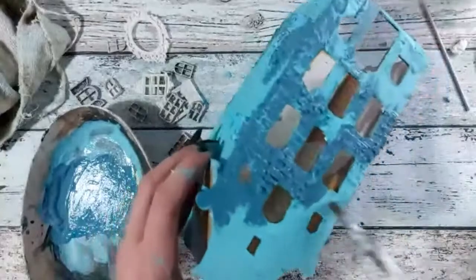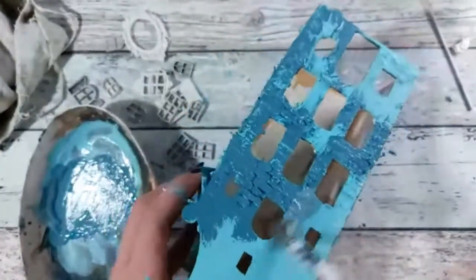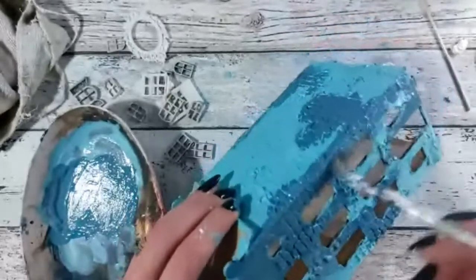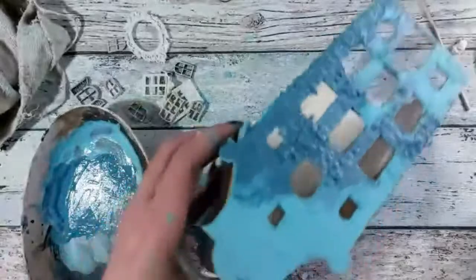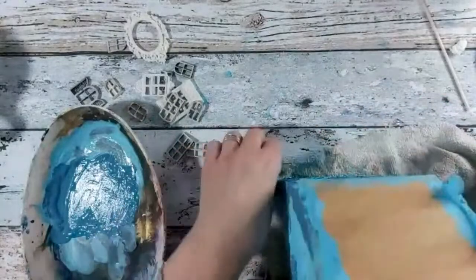Now I will wash it off a little bit. Maybe not that much as I wanted because my house was quite warm from my heat gun, and I have some stain. So let's wash it off.